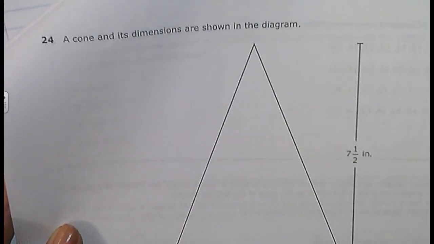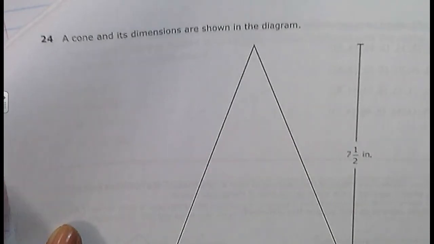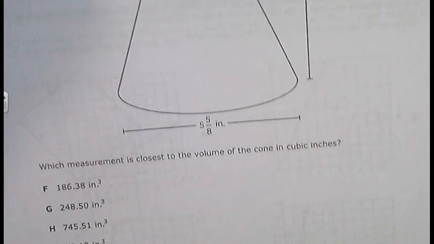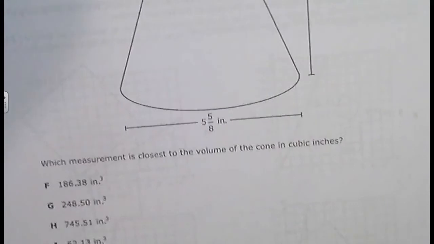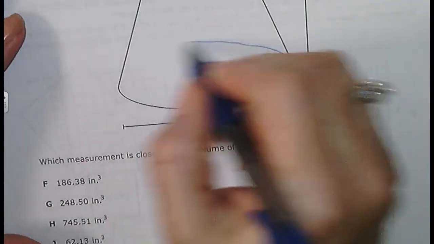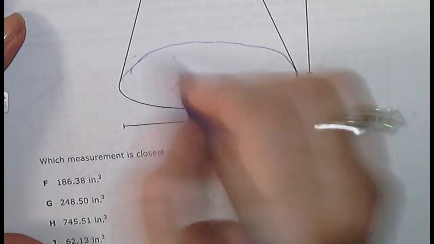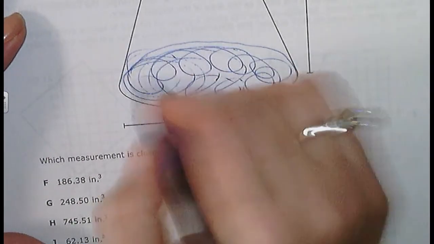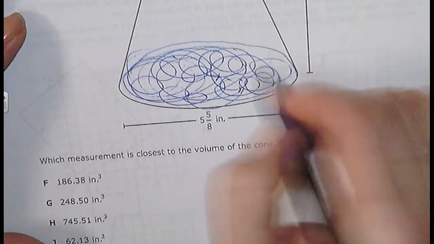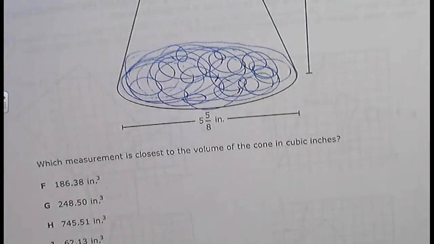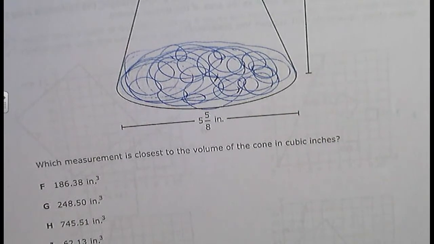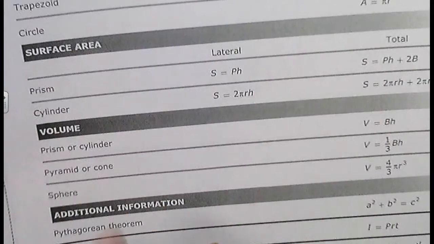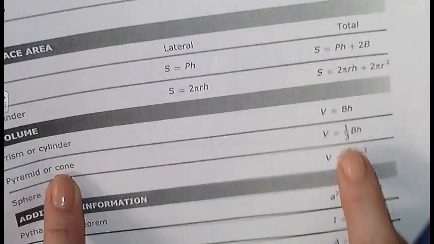We've got a cone, with dimensions shown on the diagram, then it talks about volume. How about you make that circle look 3D-ish? And, you know, it doesn't hurt my feelings if you colored that in. In fact, I kind of like it. Not too often you get to color at this age. Enjoy it while you get it. Next. Now, if you go to the handy-dandy formula chart, you'll find there's only one cone on there. And it's right there. And it says 1/3 base height.